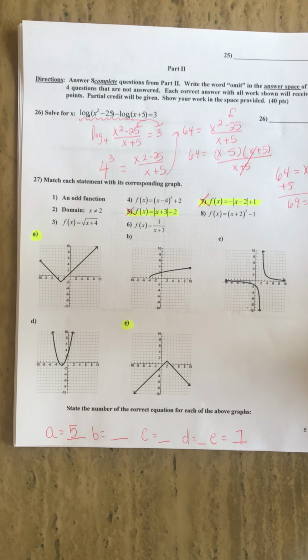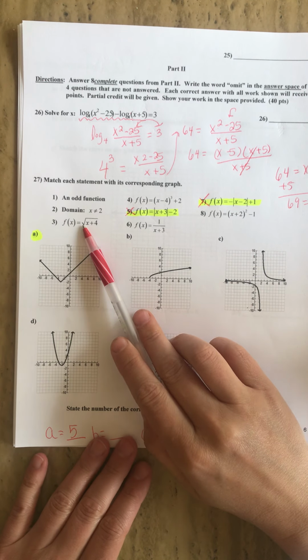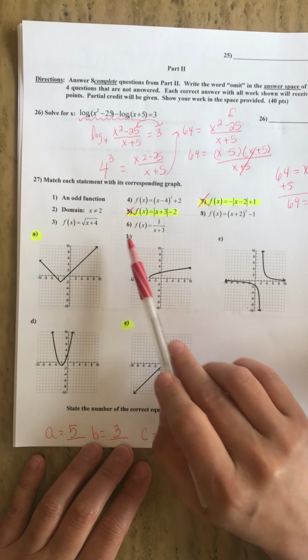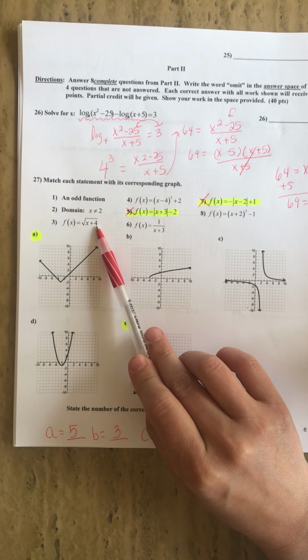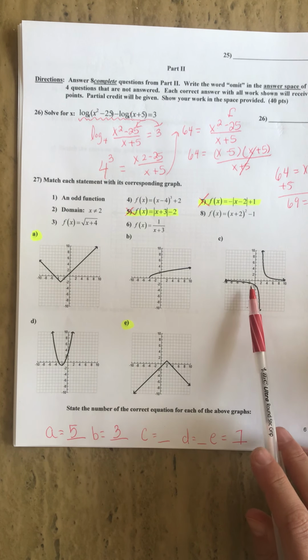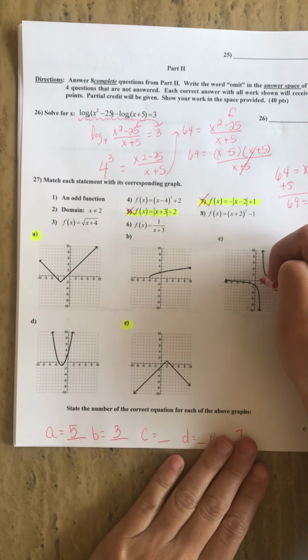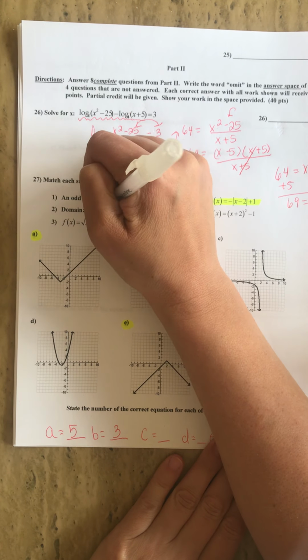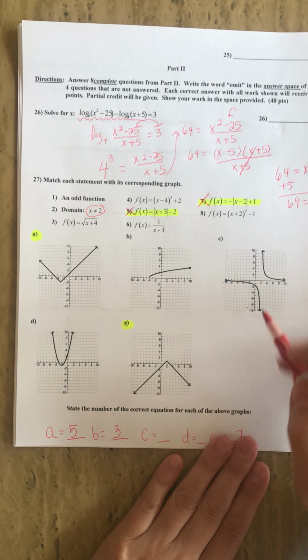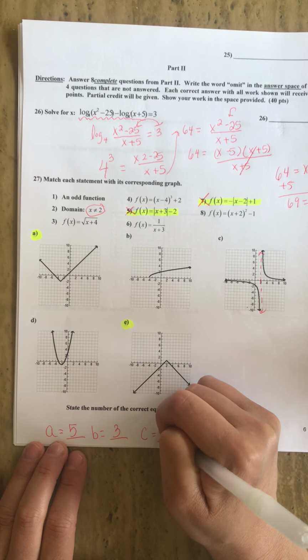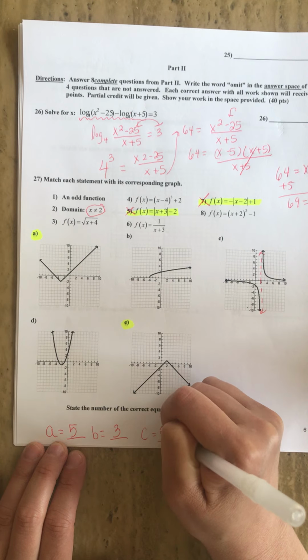Okay, the next one, hopefully you guys recognize as a square root. The only square root that we have right here is 3, so B is equal to 3. Again, you guys should see that this was shifted 4 units to the left. Okay, moving on. This one right here, we've spent a lot of time with. You guys have to realize that this one, we have a domain of all reals but 2. You can see at 2, there is no graph. So you should have for C, choice number 2.